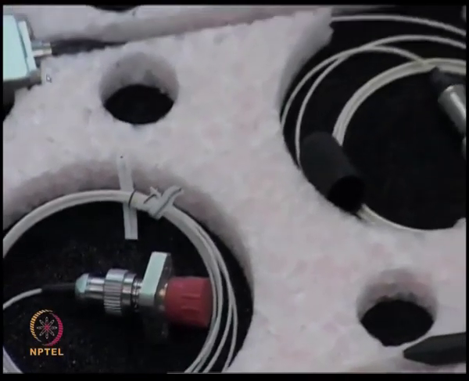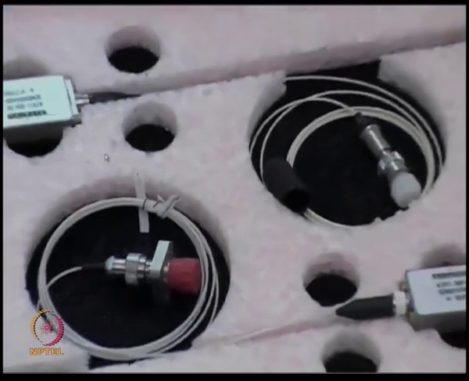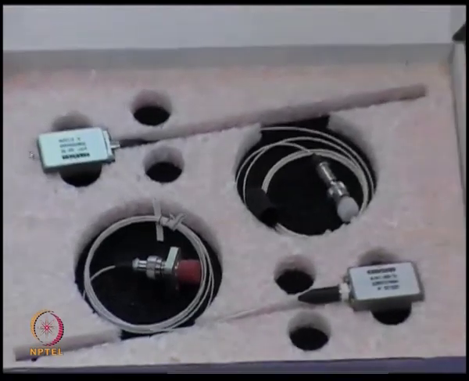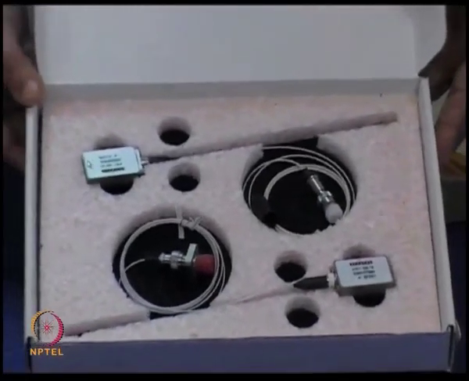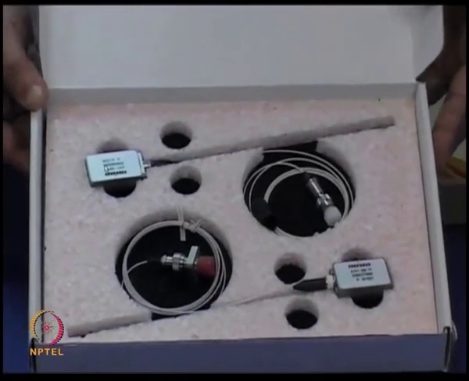So, a combination of these two essentially is the primary requirement for an optical communication link.